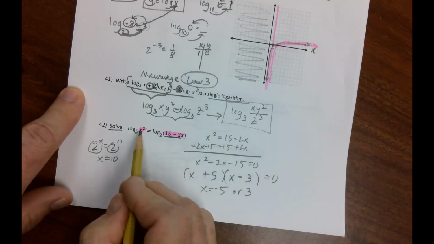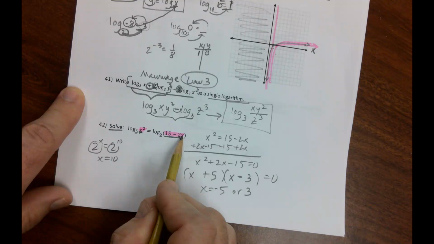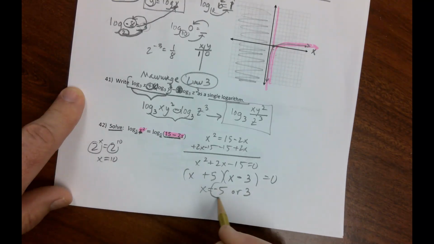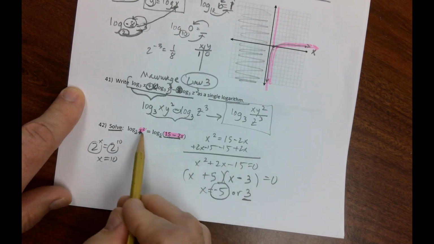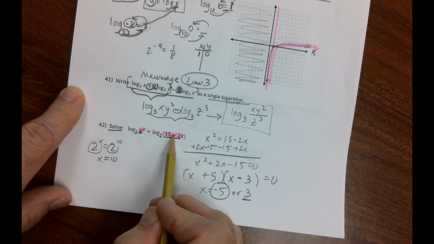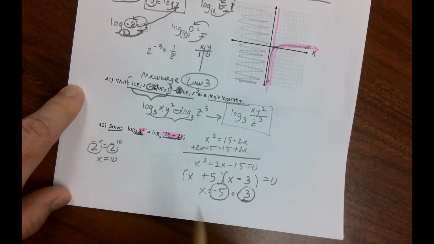If I put a negative 5 in there, I get 15 plus 10, which is 25, so I get a true sentence, and that's okay. Put a 3 in. 3 squared is 9. 2 times 3 is 6. 15 minus 6 is 9, and that checks out. No negatives in the pink stuff.